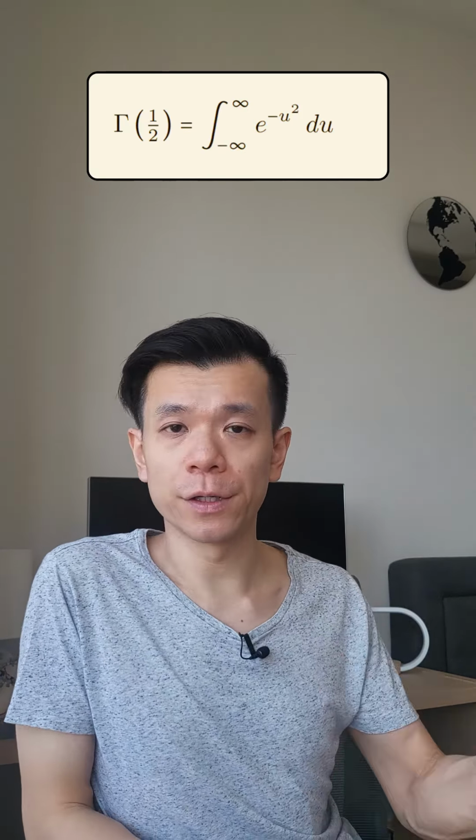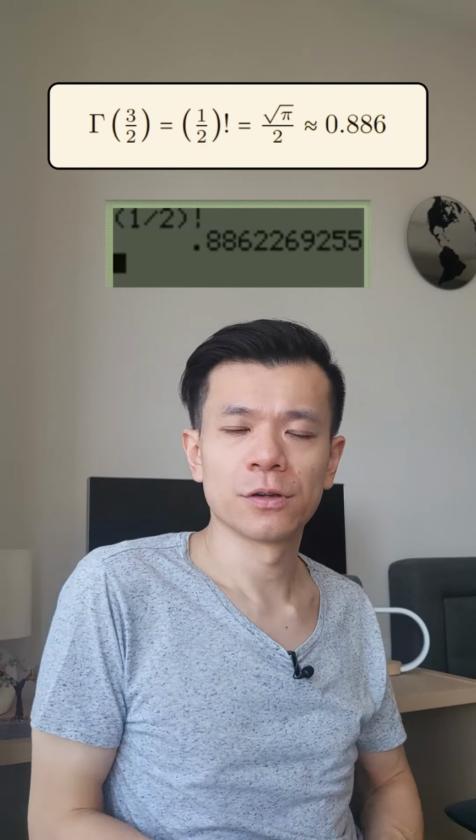So plugging in root pi for gamma of 1/2 in our gamma equation, we get that gamma of 3/2, or 1/2 factorial, is equal to root pi over 2, which is about 0.886, which matches what our calculator showed us at the beginning of the video. So I hope that made sense. Make of it what you will, what 1/2 factorial means.